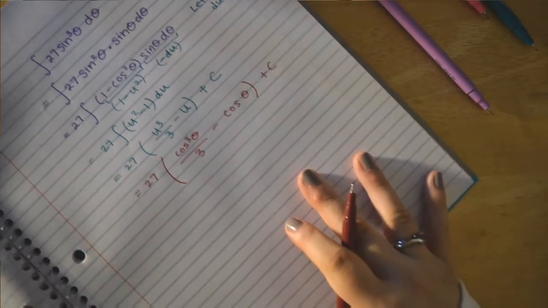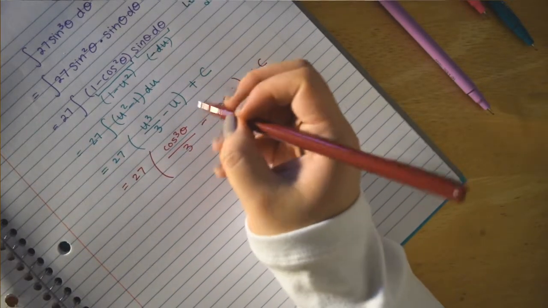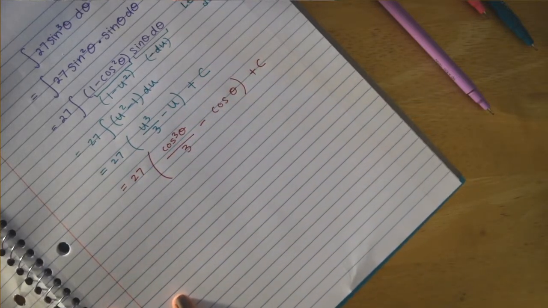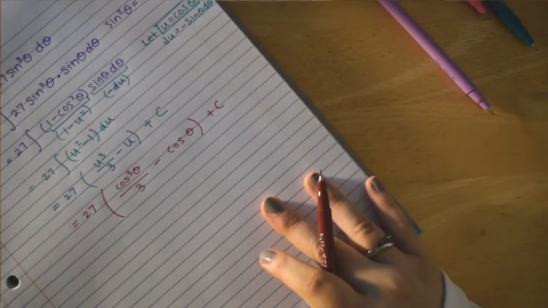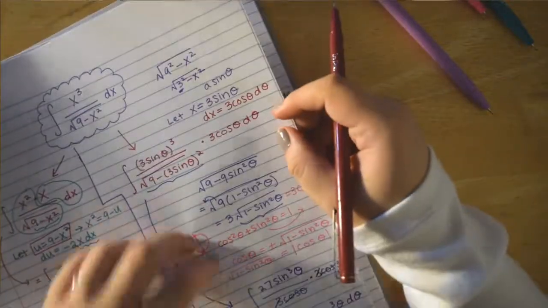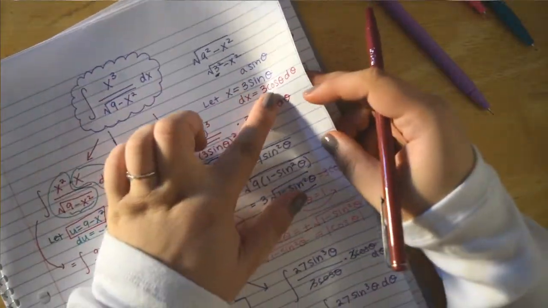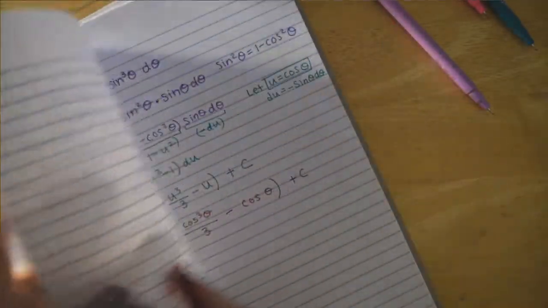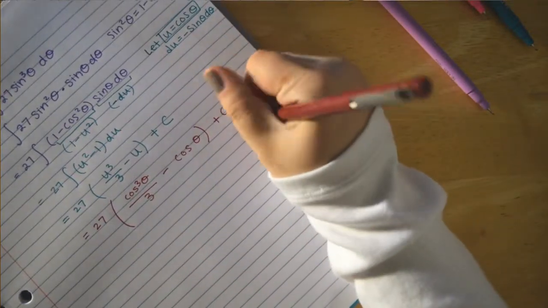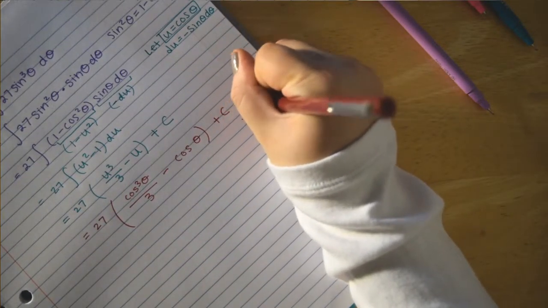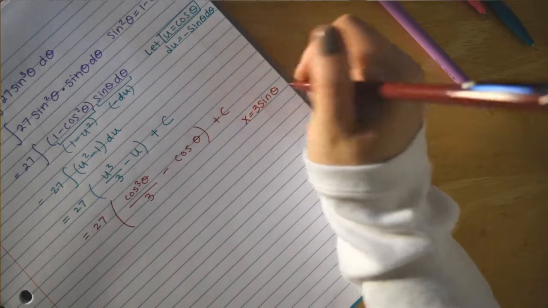And now we need to go from this theta back to x. The only relationship that we do have is that x equals 3 sine theta. That's all that we can really say, but we can do a little more with this.